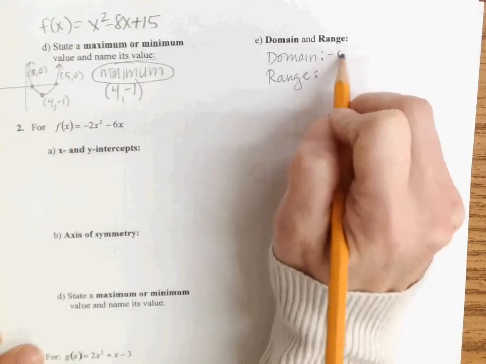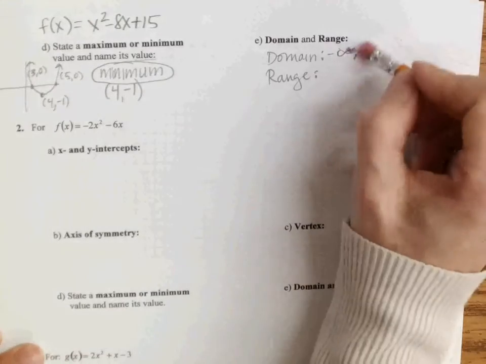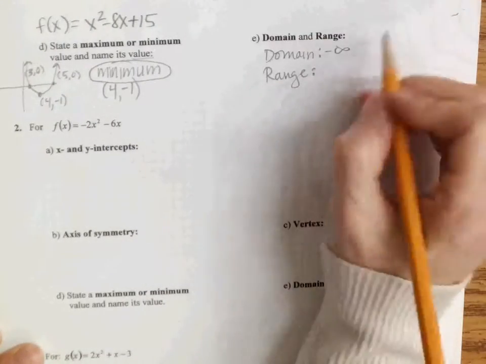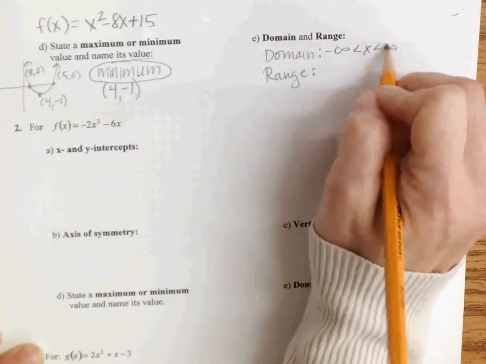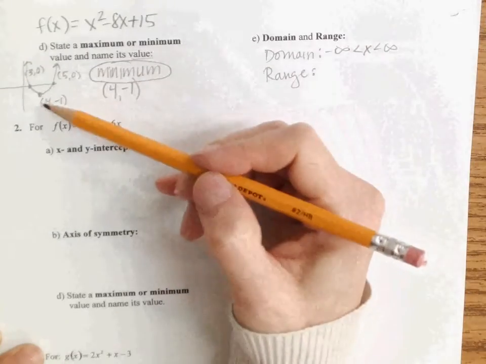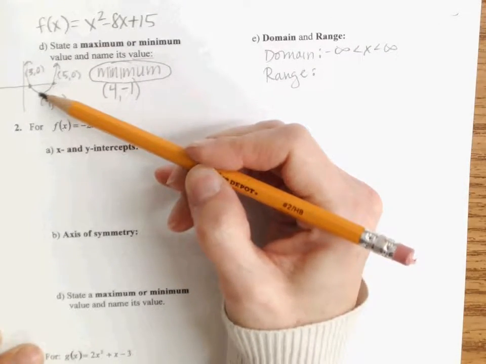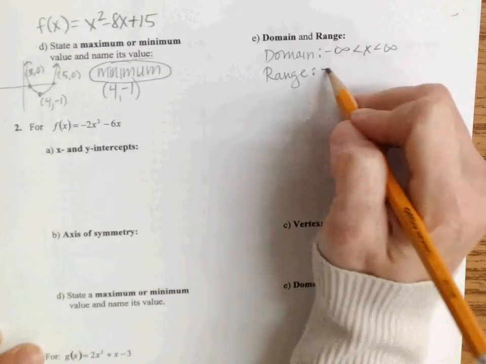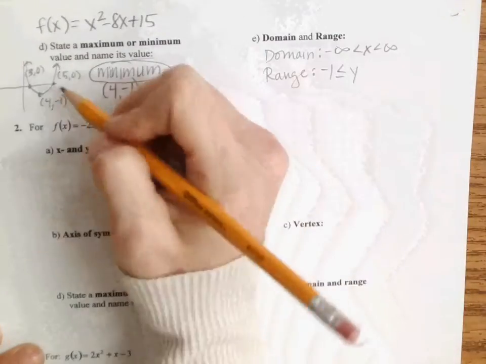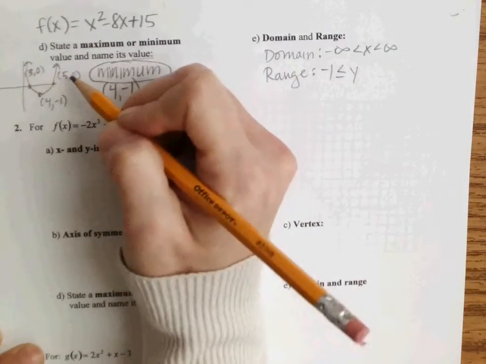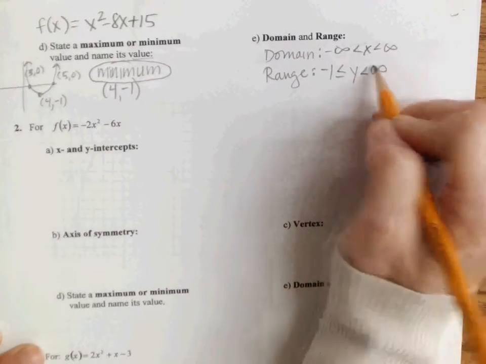So we're going to say -infinity is less than x, which is less than infinity. The range: this parabola does not start until -1, so -1 is less than or equal to y, but it goes on. These arrows tell me that it's going to go on forever.